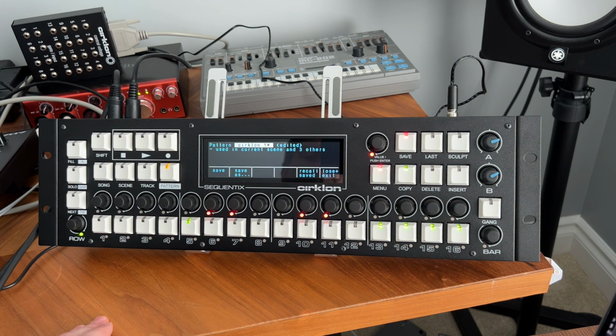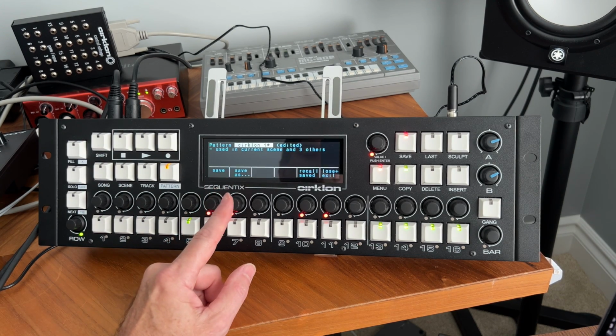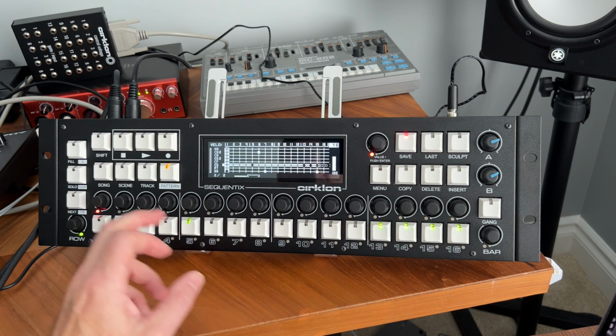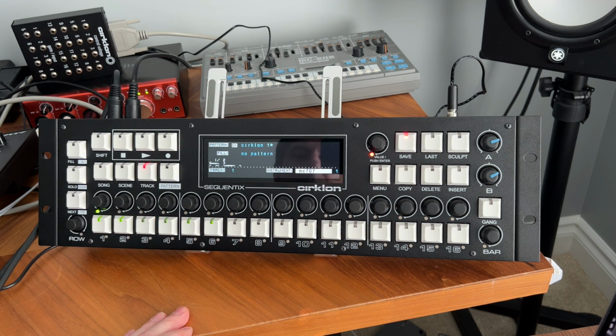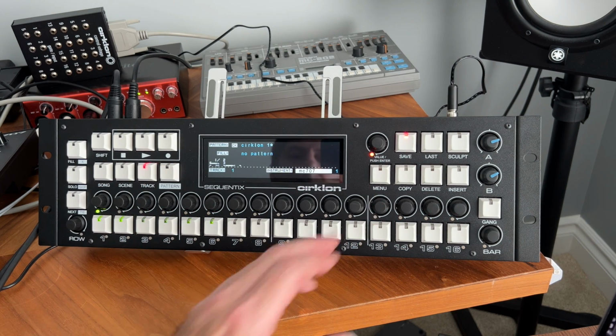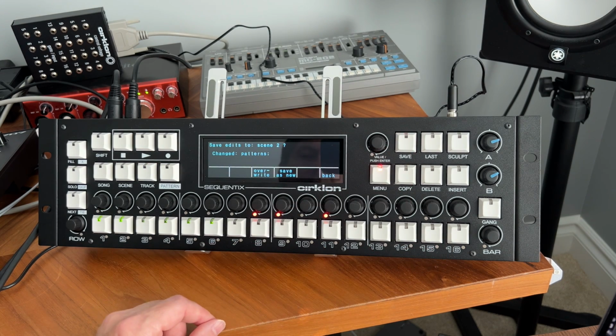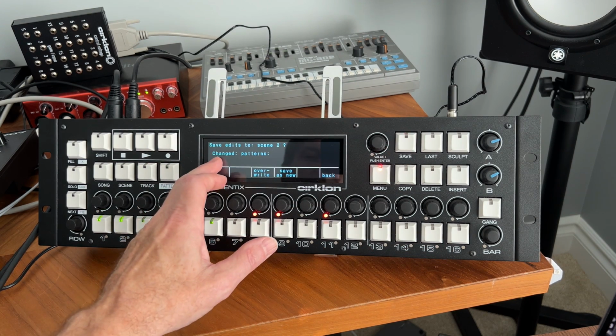I'll just mention here that after you go back and alter a pattern, maybe later on, be sure and save that pattern with a different name. Because if you had other scenes that used the same pattern, you'd also be changing those. So you have to be conscious of that and be careful of that.